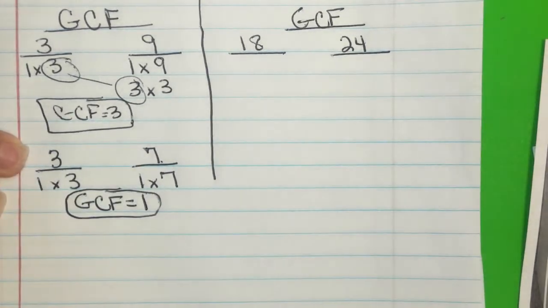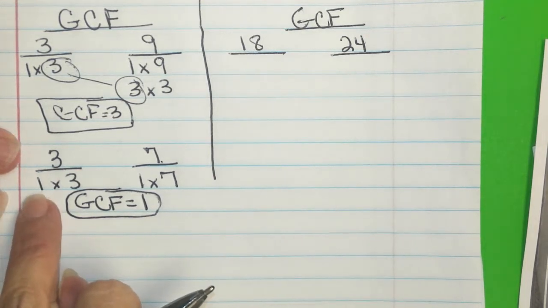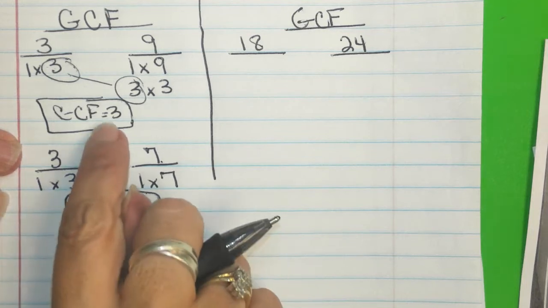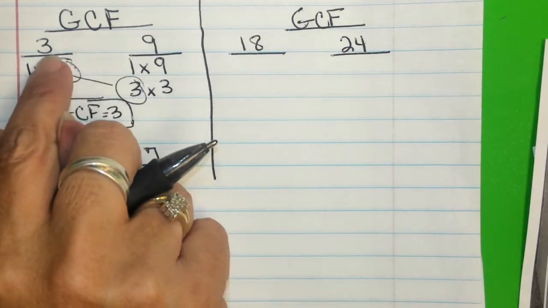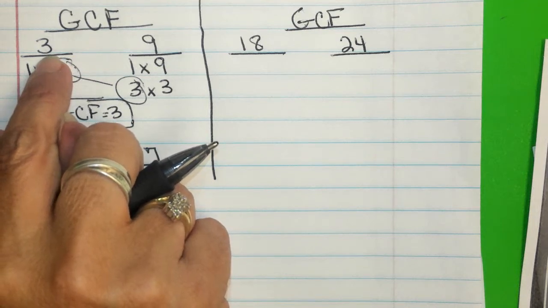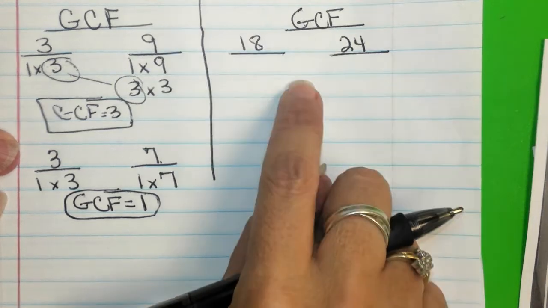Listen, you can have a GCF of 1. I'm just trying to give you a hint here. You can have a GCF. It's just the only factor that goes into it. This one I was trying to give you a hint on that the greatest common factor can be one of the numbers. In case you just didn't see that. Does that help a little bit? Okay. What did you get on this one?